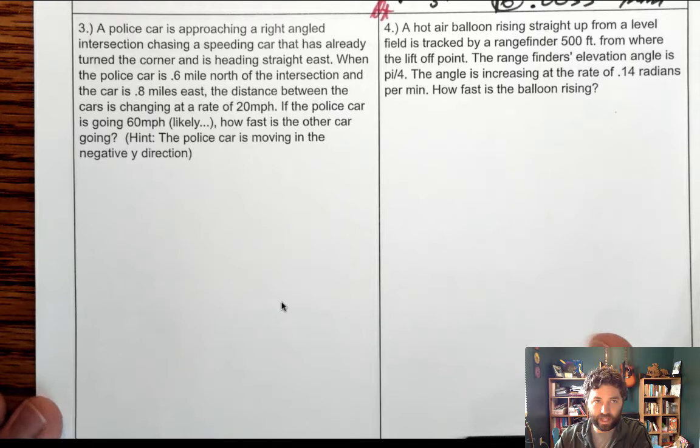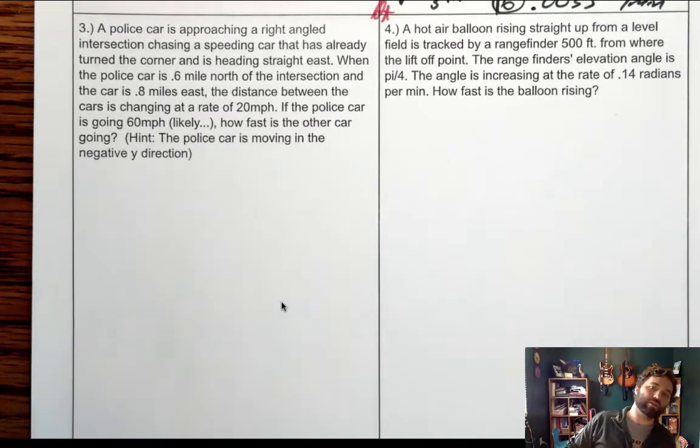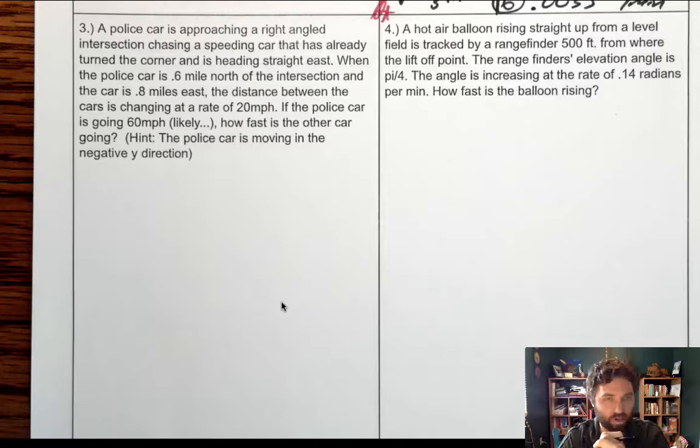A police car is approaching a right-angled intersection, chasing a speeding car that has already turned the corner and is heading straight east. When the police car is 0.6 miles north of the intersection and the car is 0.8 miles east, the distance between the cars is changing at a rate of 20 miles per hour. If the police car is going 60 miles per hour, how fast is the other car going? Hint, the police car is moving in the negative y direction.